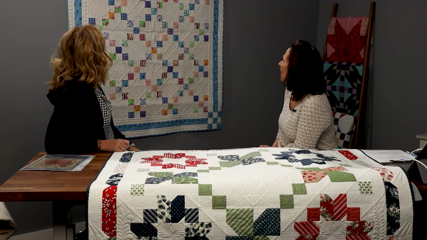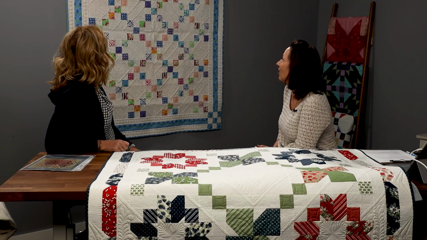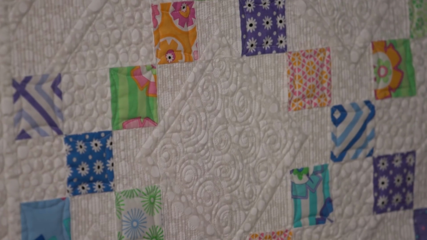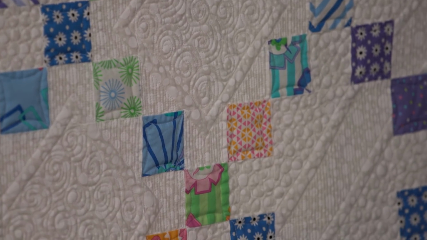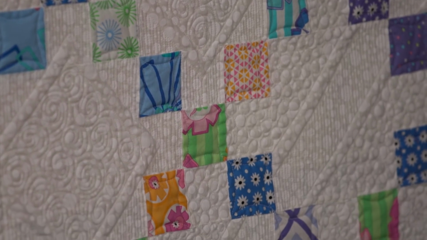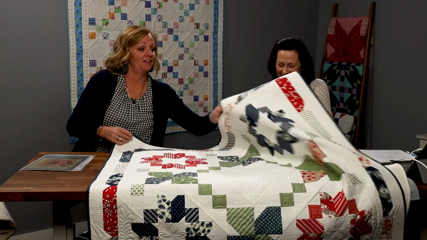Yeah. So I really liked how that one came out, using that negative space in a different way on a traditional quilt. I'm not sure I would have thought to do that, and I just really love the effect. Yeah, I'm going to think to do it now. That's beautiful. I love it.